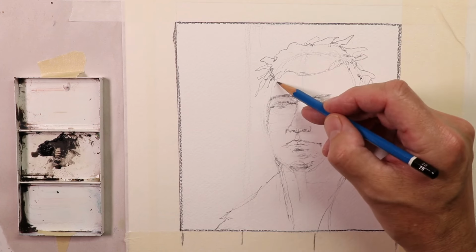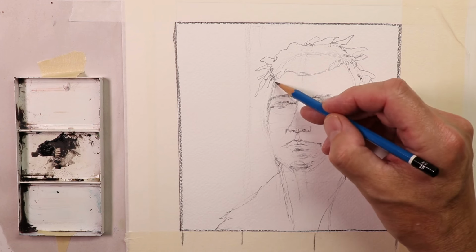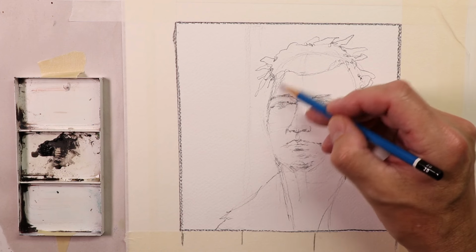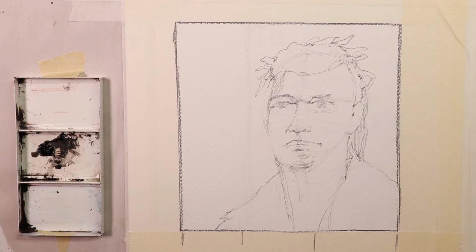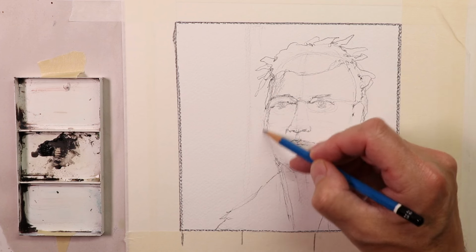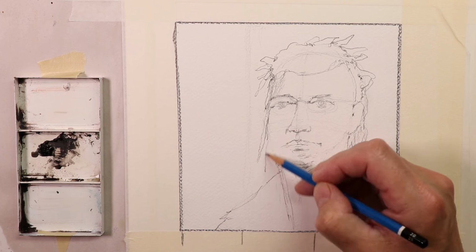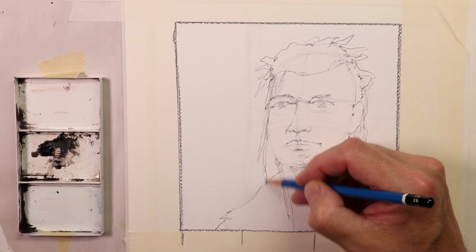And then his hair, and there's some shadow on his forehead here, and there's some hair here, some more dreadlocks coming down here. Really looks interesting, the dreadlock look.